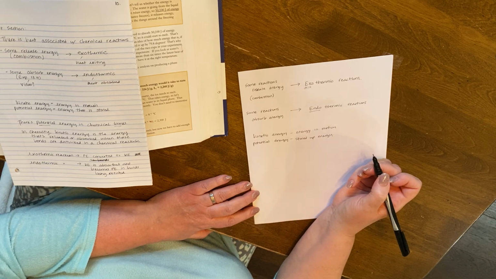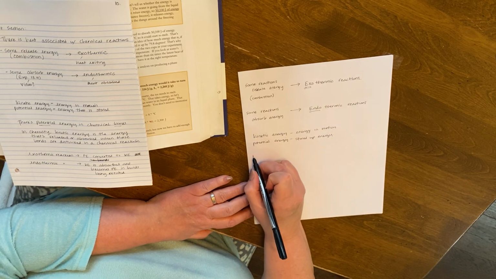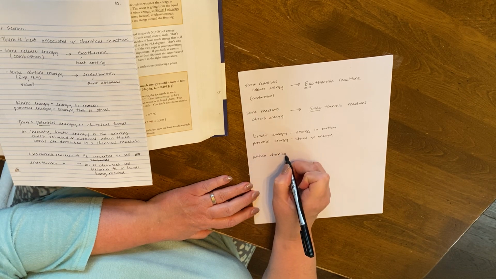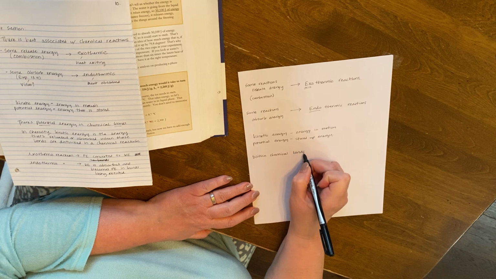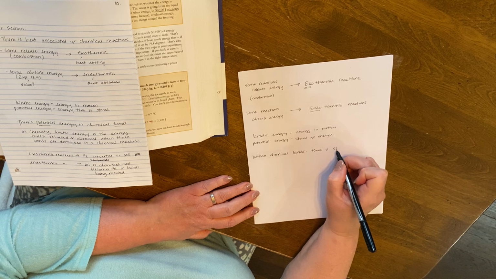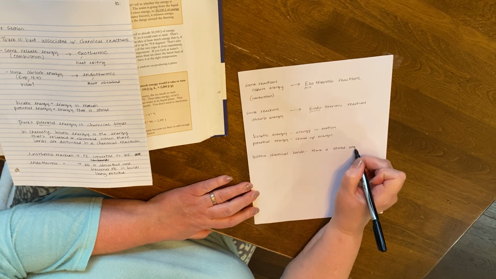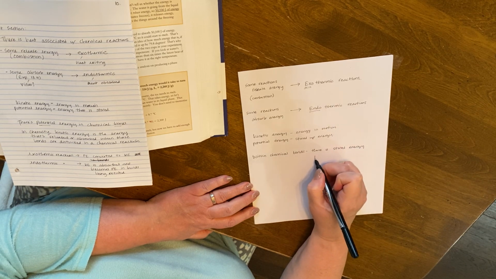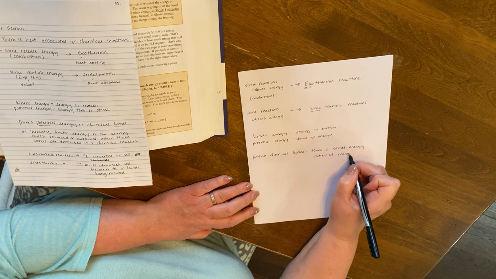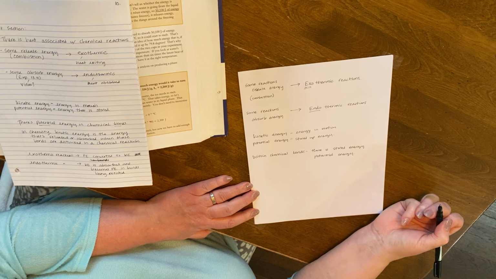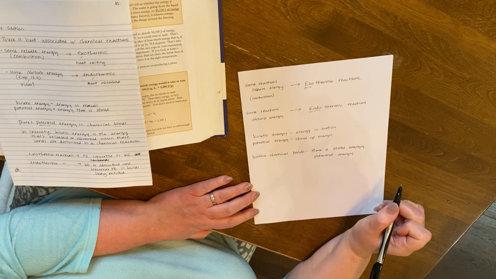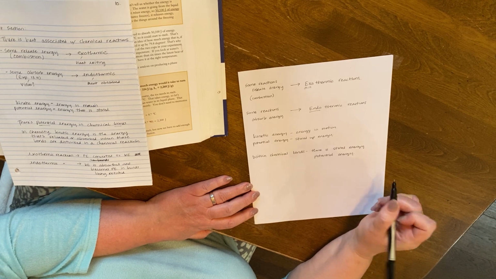Okay? So the thing to understand is within chemical bonds, there's stored energy or potential energy. Okay?